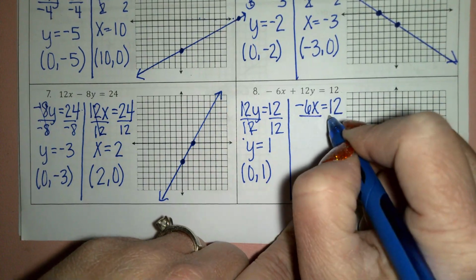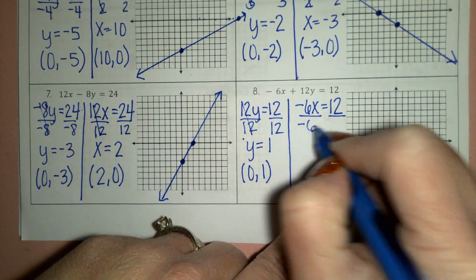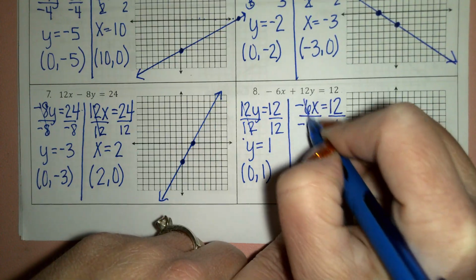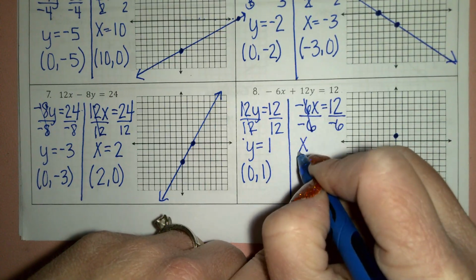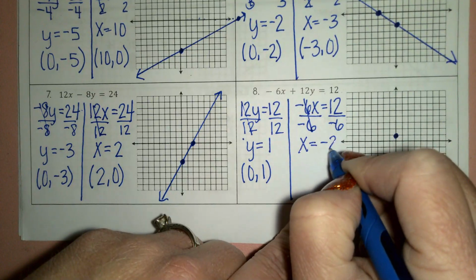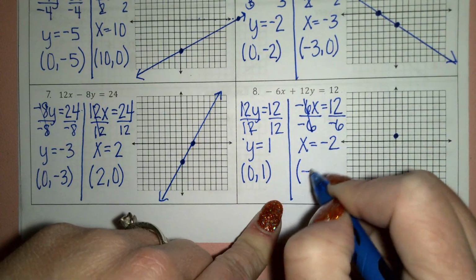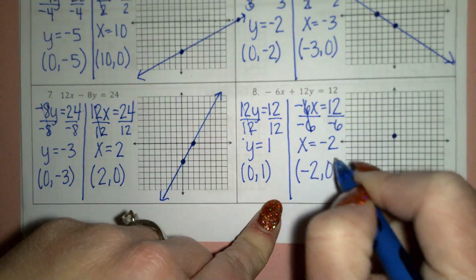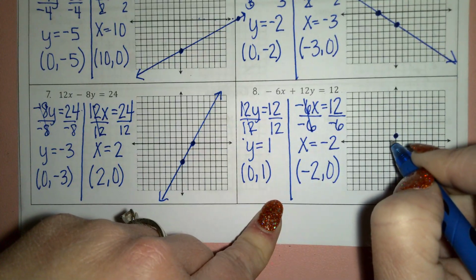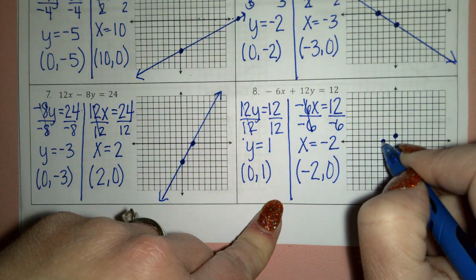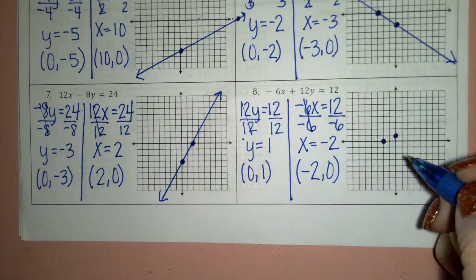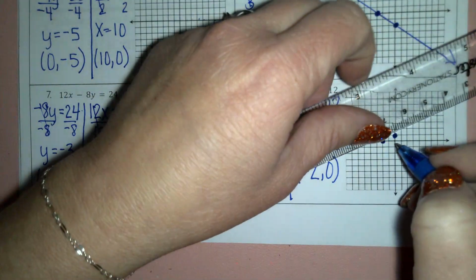So then we're going to divide both sides by negative 6. So x equals negative 2. That ordered pair would be negative 2, 0. So negative 2 is right here. Then I'm going to connect my 2 dots.